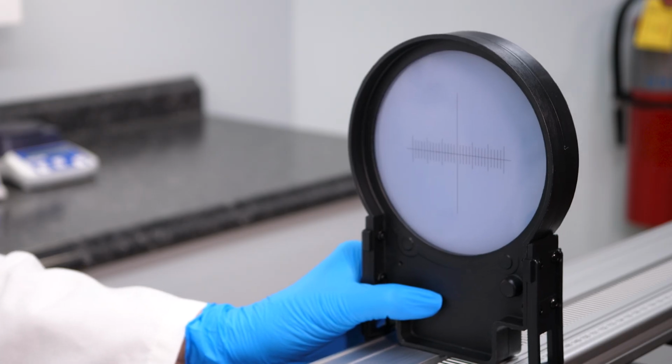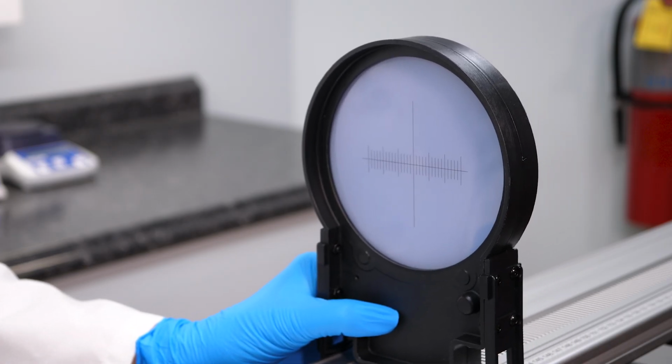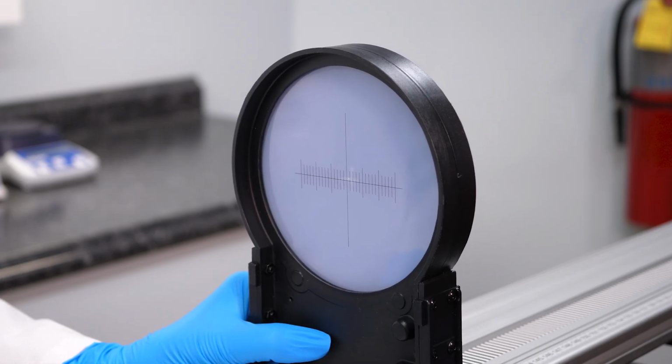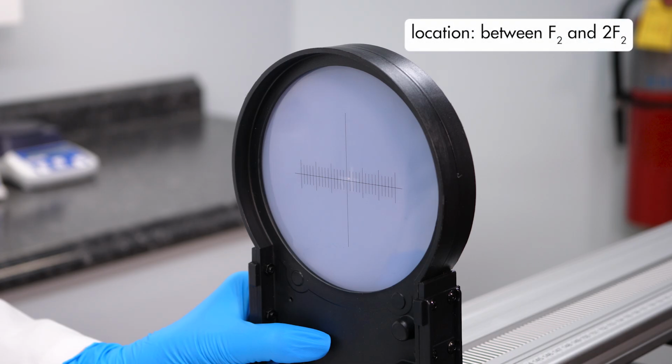By slowly sliding the screen toward the lens, we can bring the image into focus. The object comes into focus when it is at the 130 centimeter mark on the bench, so its location is between F2 and 2F2. As we can see, the image orientation is inverted.